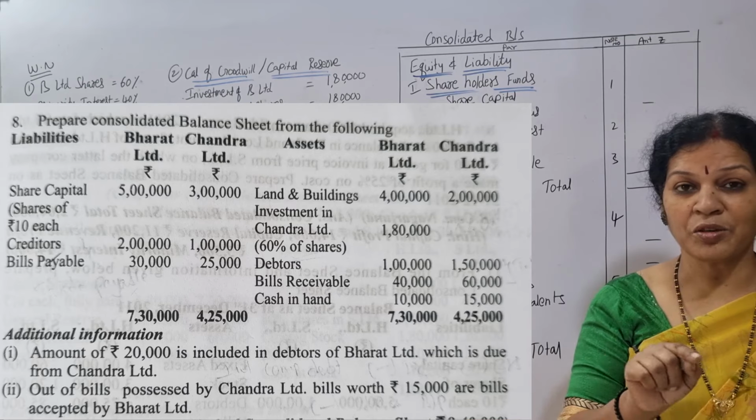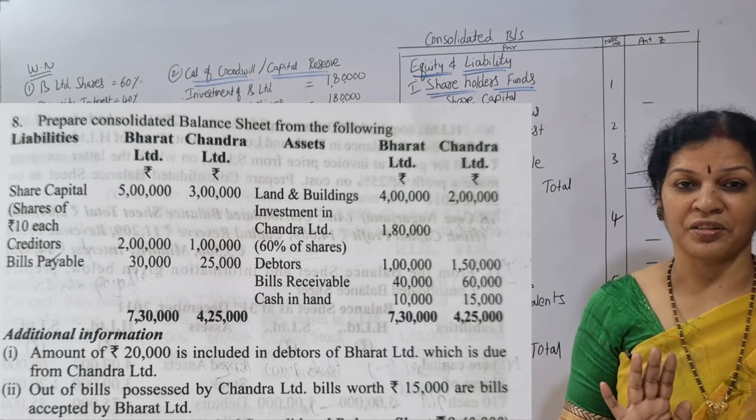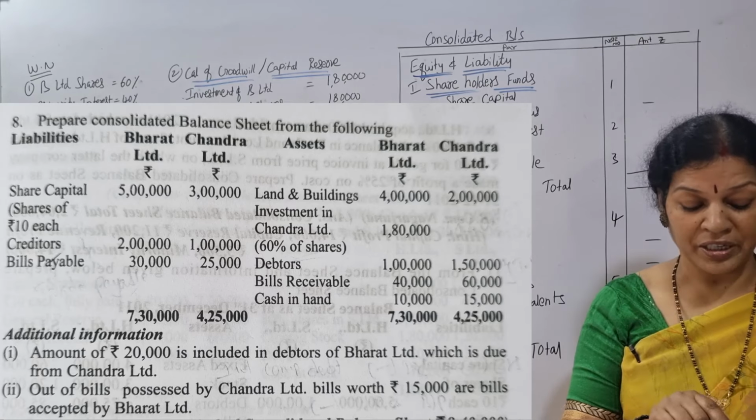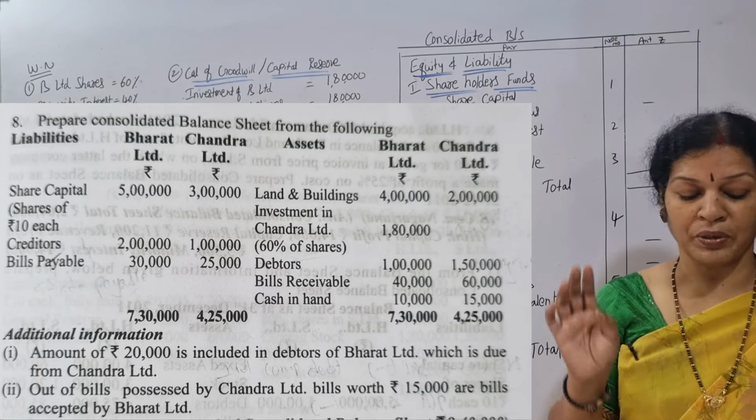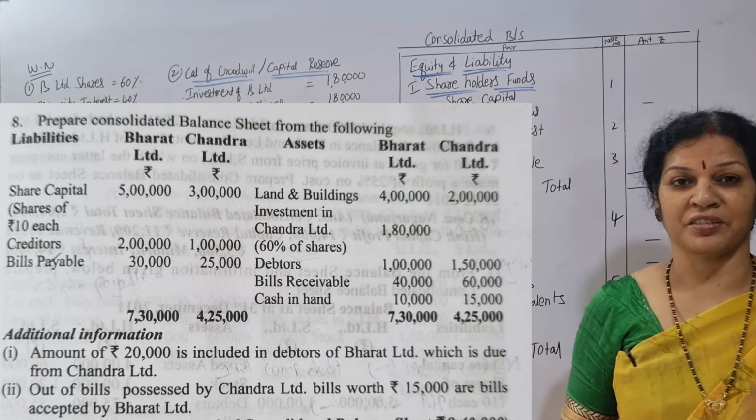So this is called an intercompany transaction, where both companies, Bharat Limited and Chandra Limited, the holding company and the subsidiary company, are involved. Intercompany transactions we are not supposed to take. What we do is deduct the same amount of 20,000 from the debtors and also from the creditors. We deduct it from both sides, because we don't want intercompany transactions.